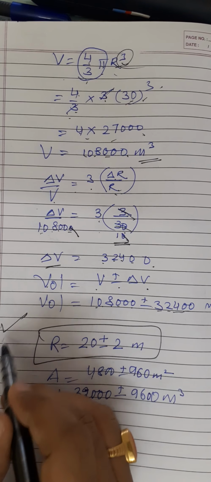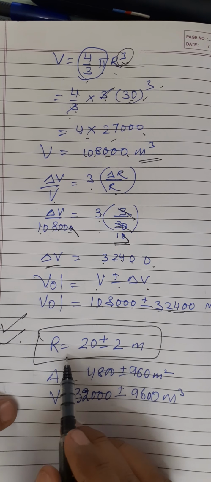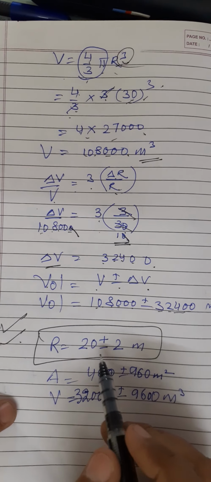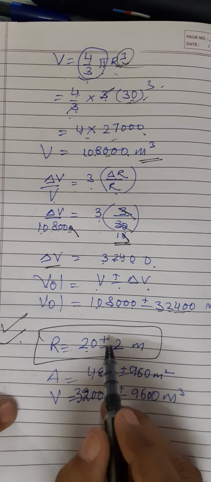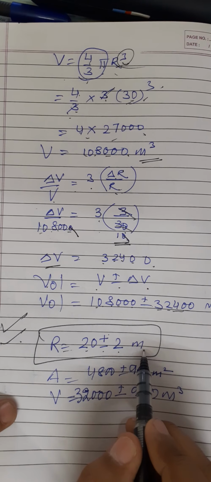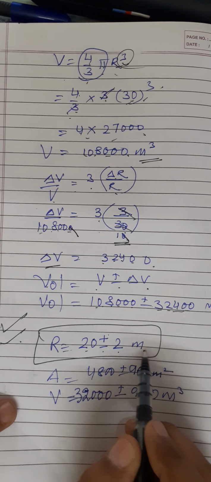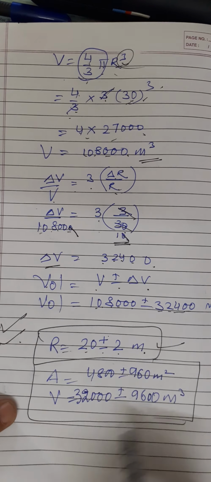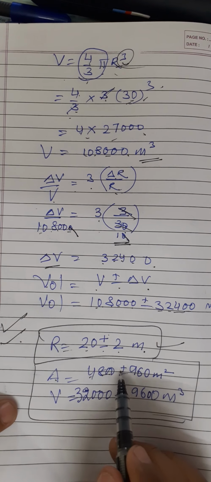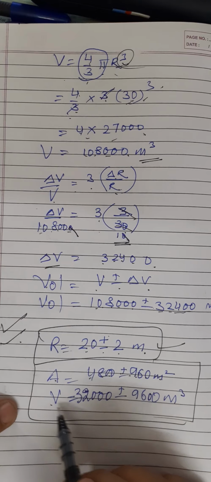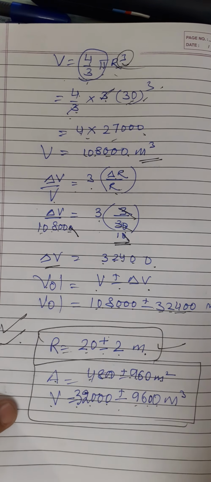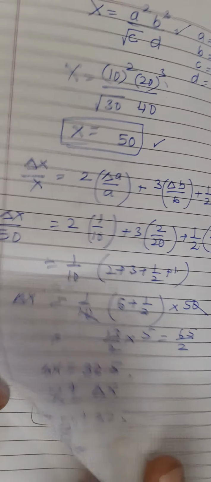For this numerical, find the area and volume of a sphere having radius 20 plus minus 2 meters. If you solve this one yourself, you will get the answer of area as 4800 plus minus 960 meter cube, and for the volume it is 32,000 plus minus 9600 meter cubes. This you can solve yourself.